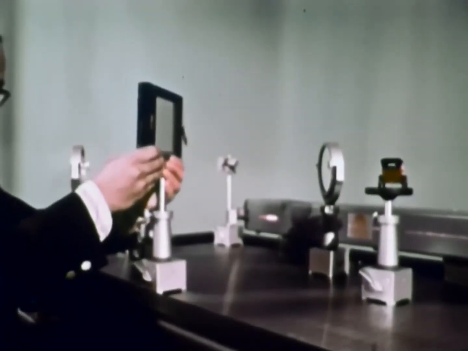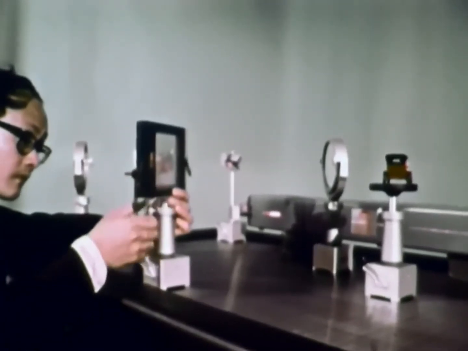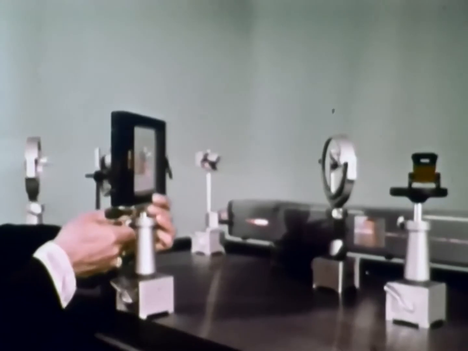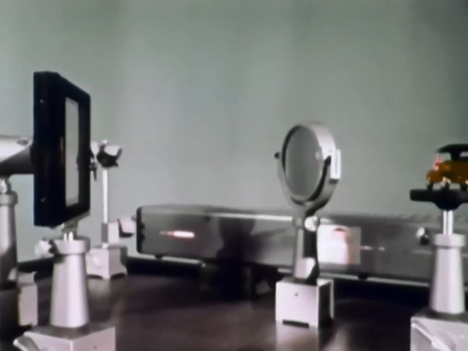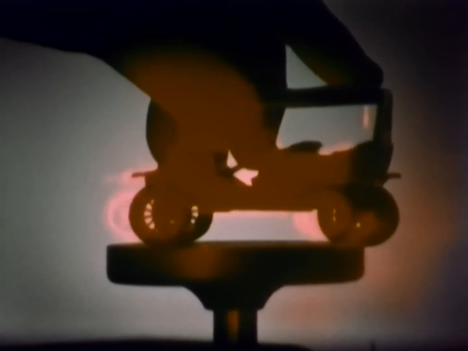The film looks blank, but through a microscope we can see interference patterns which bear no resemblance to the real car. Now, when the reference beam alone shines on the processed film, an identical image is reconstructed.